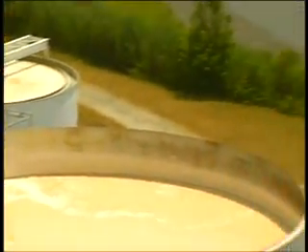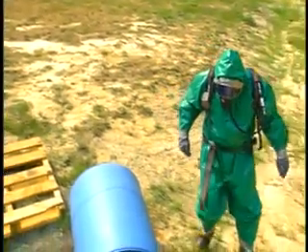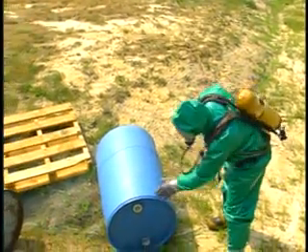Section 12 describes the effects a material has on the land, water, and air if it is accidentally released. Specifically, it provides information for environmental professionals on how to evaluate accidental spills or leaks.